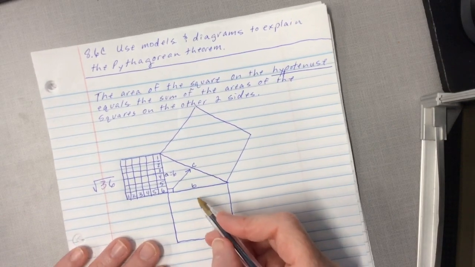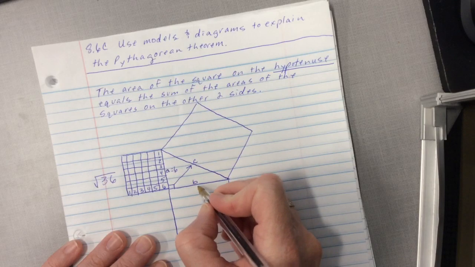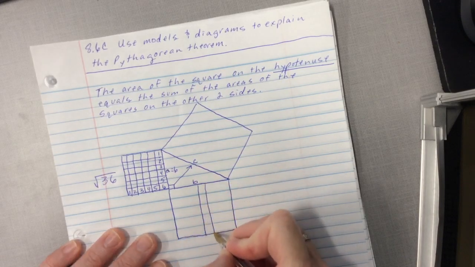We're going to do the same thing for side B. Draw a line down the middle, and then we're going to put 3 more.